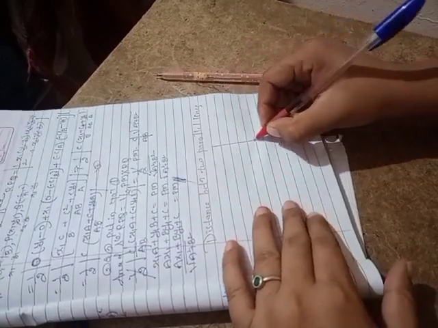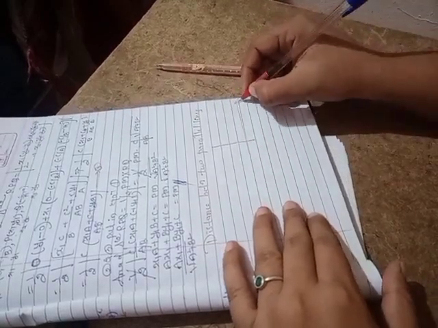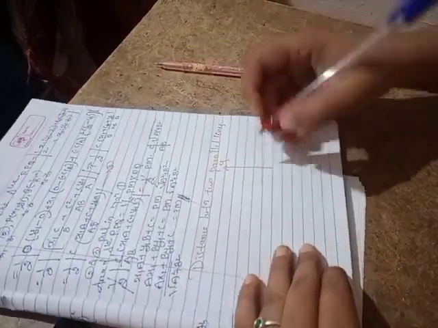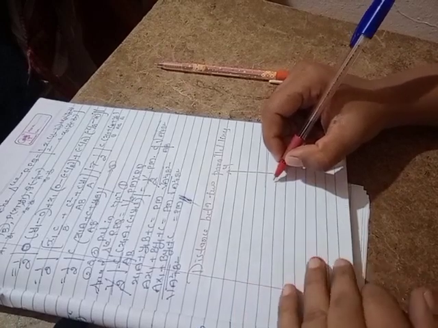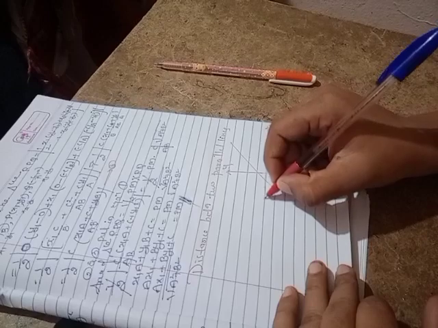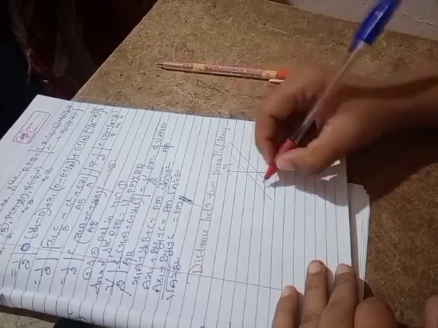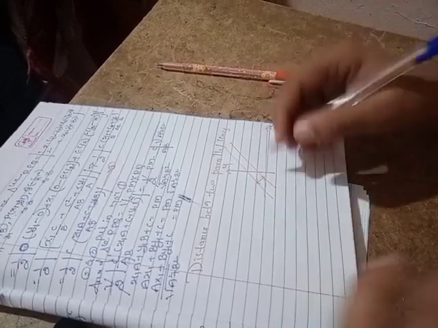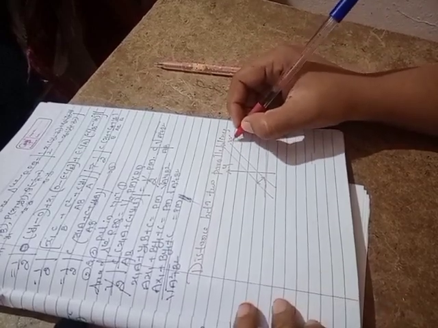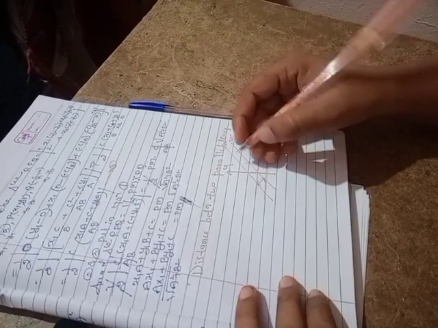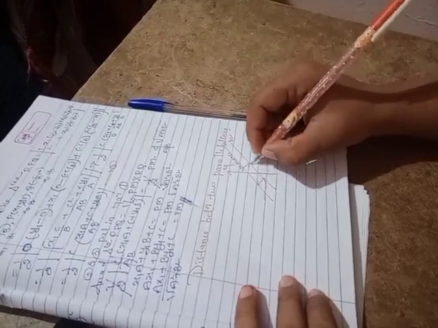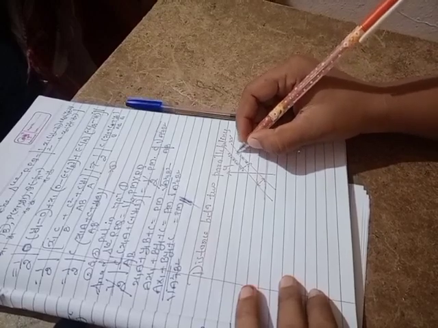We draw the figure. This is the x-axis, this is the y-axis. Two lines are parallel lines. This is the distance between the two lines: this is line L1, this is line L2. The equations are y is equal to mx plus c1 and y is equal to mx plus c2.